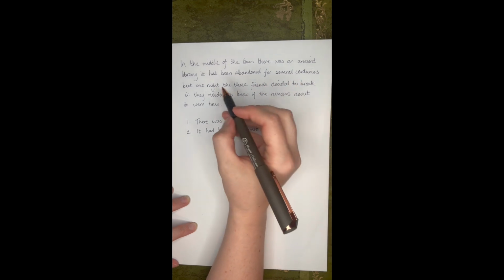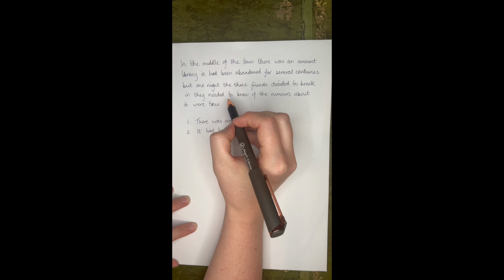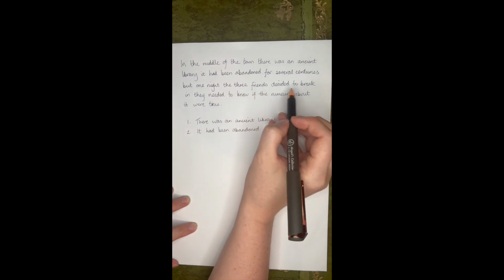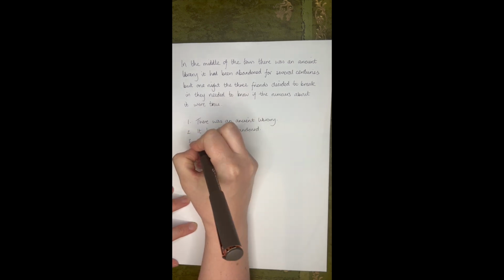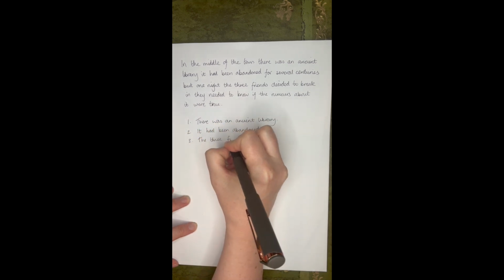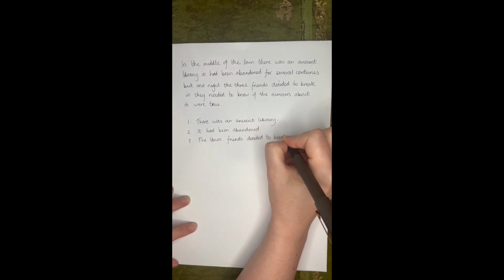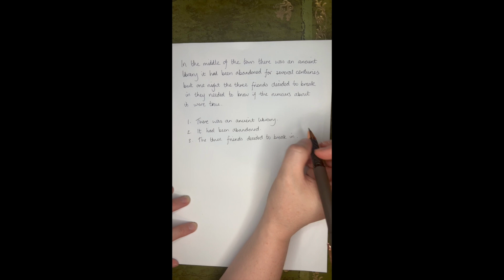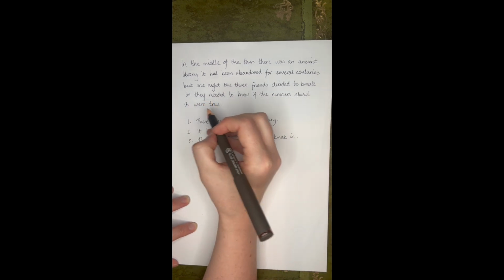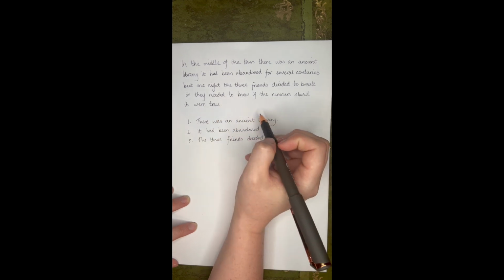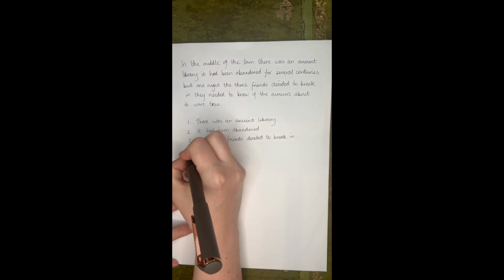So let's look for the next idea. One night, the three friends decided to break in. So I'm going to focus on just the piece of action here. The friends decided to break in, and we'll forget when it happened. And then my final idea, I'm going to go for they needed to know if the rumours about it were true. Can I simplify that any more? I'm just going to say they needed to know if the rumours were true.